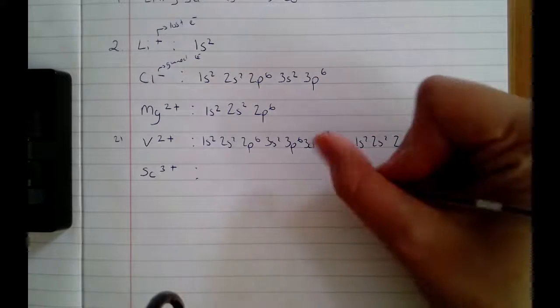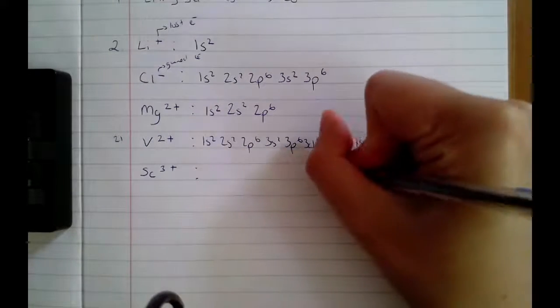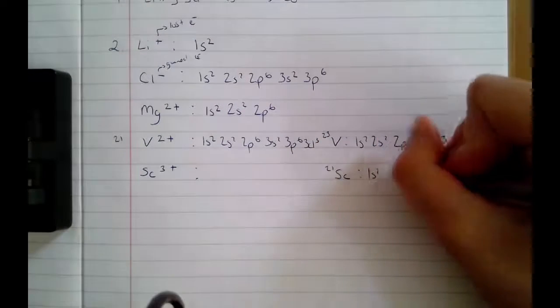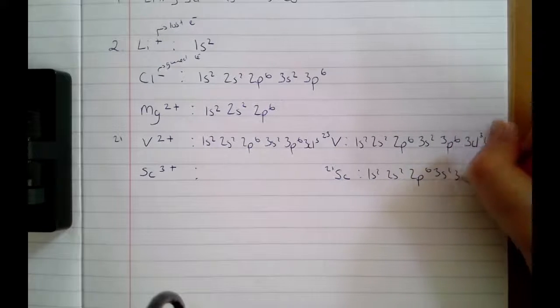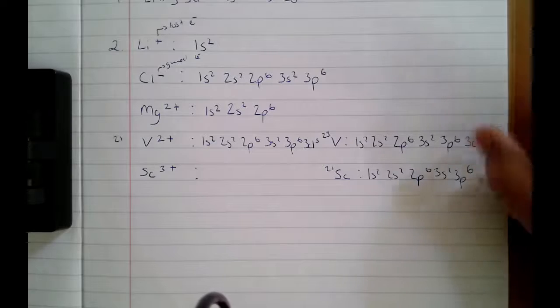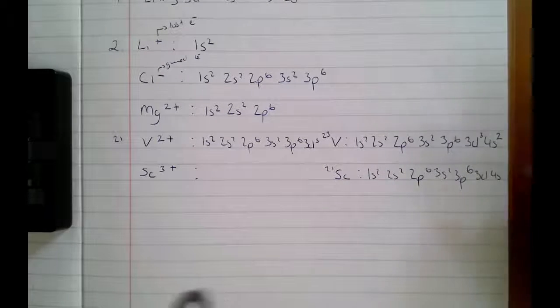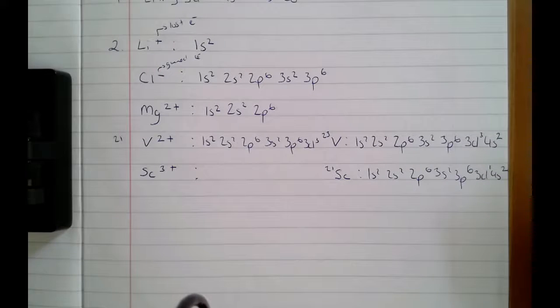Okay, we're going to do the same process with scandium. So scandium normally has 21 electrons. Normally it looks like this. 1s2, 2s2, 2p6, 3s2, 3p6, so that's 18 accounted for. I've got 3 more to go, 3d and 4s. 4s fills first, so I put 2 in there and 1 in 3d.